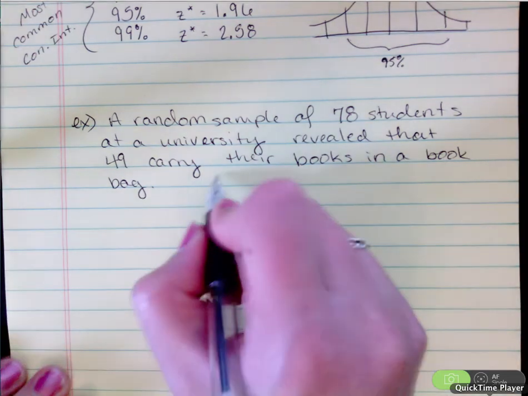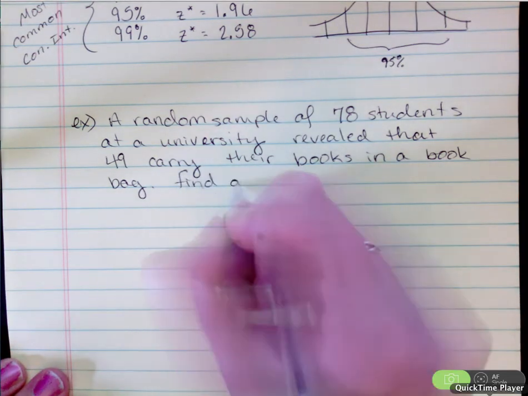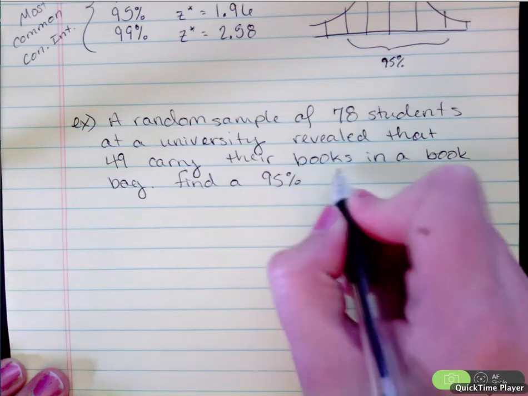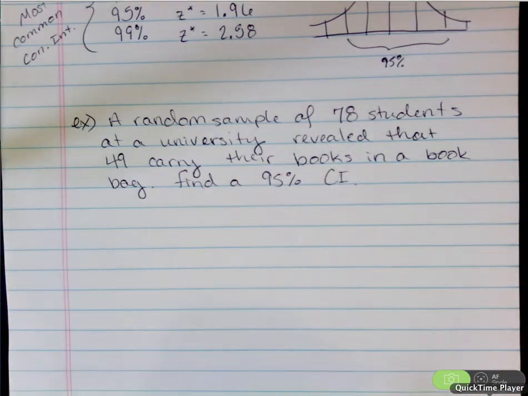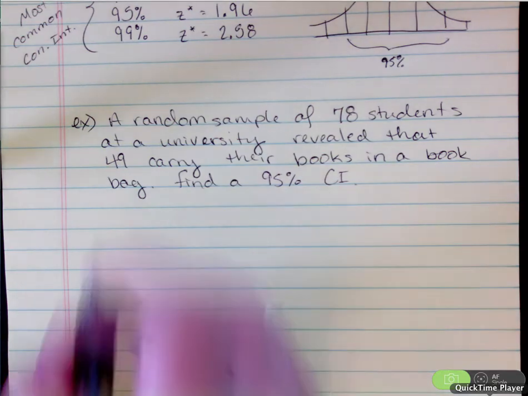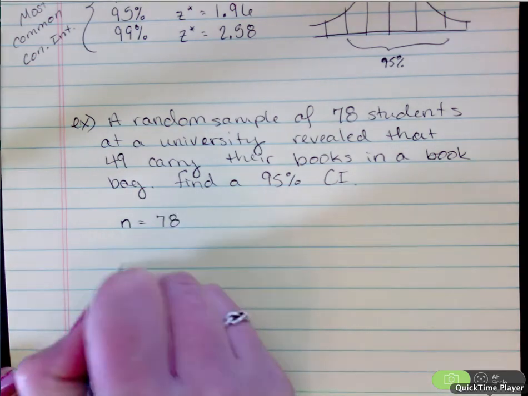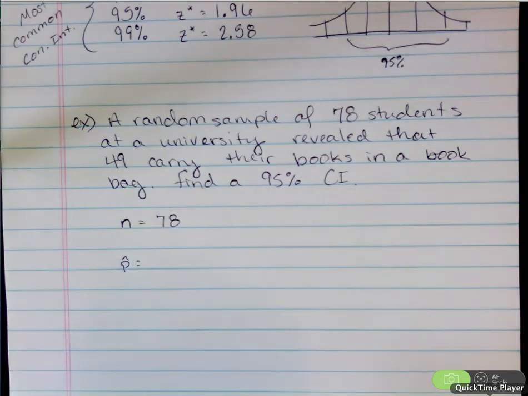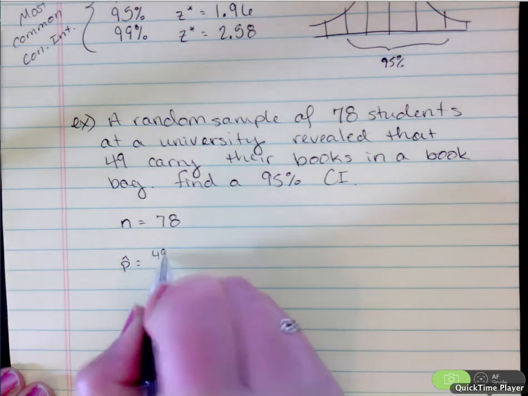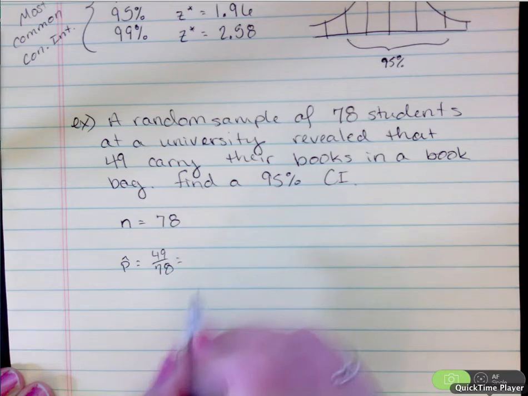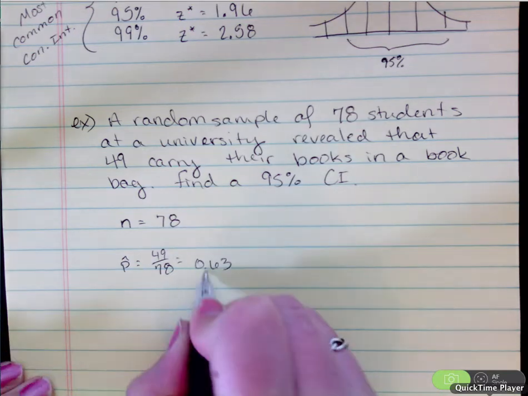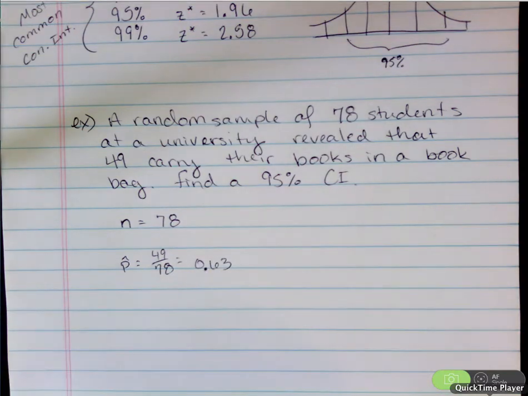We want to find a 95% confidence interval for this. So we want to base it off of the entire population, not just our sample. From the sample, our sample proportion is 49 out of 78, which is approximately 0.63.